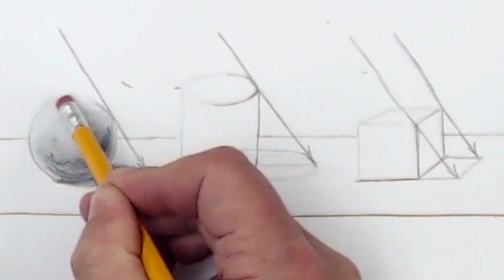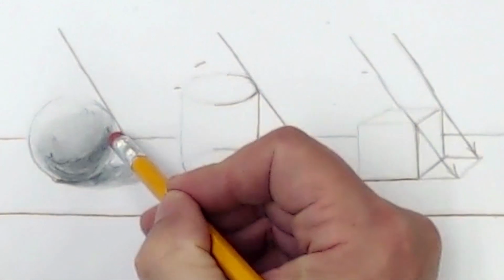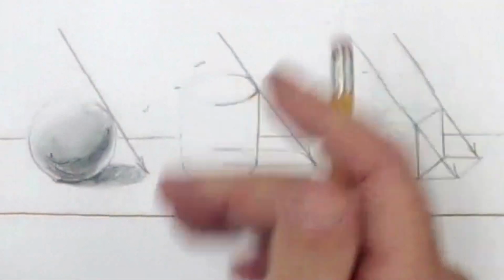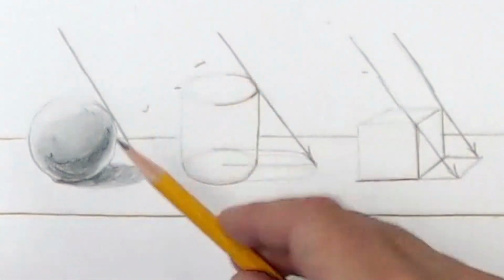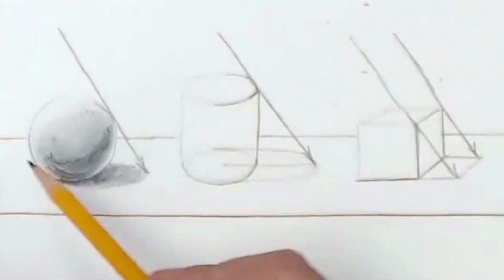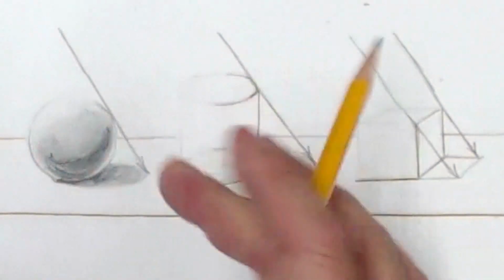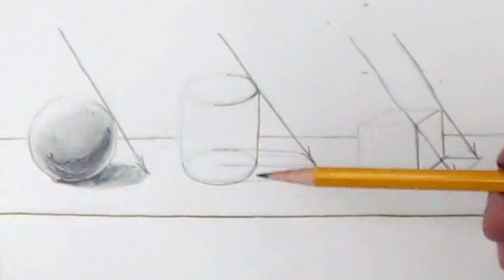Okay, and then using my eraser here, give it a little bit of highlight right there as I remove some of that away, and maybe even erasing some of that away here, giving it that reflected light, and it's really starting to look round now. Okay, so that's how I've shaded this little sphere. Okay, looking pretty good, not too bad.